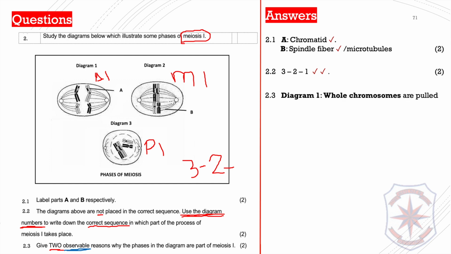What do we see from diagram 1? In diagram 1, whole chromosomes are pulled to opposite poles of the cell. Whole chromosomes. Just a word of advice again: please learn to answer the questions directly and not indirectly.